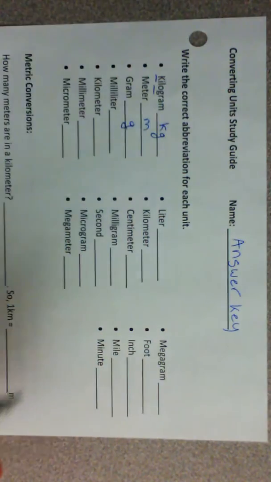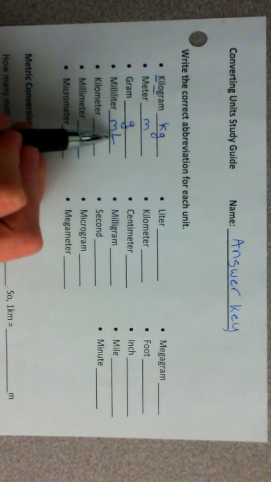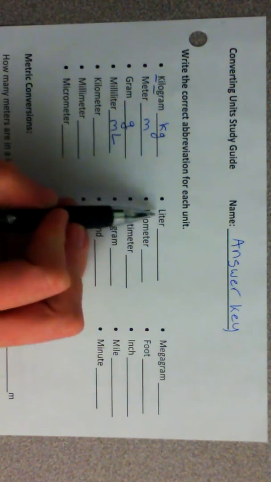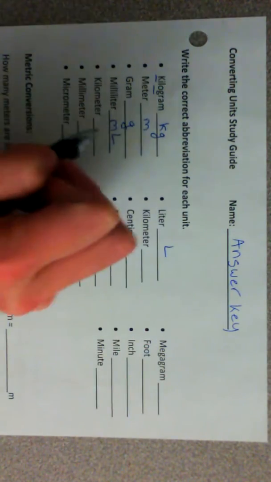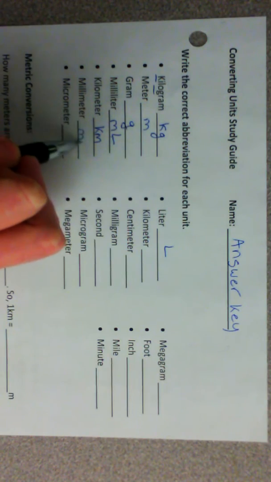So for example, kilogram is kg. Meter is just one little m. Gram is a little g. Milliliter gets a little m for milli and a big L for liter, because if you look over here, liter is big L. Kilometer is km. Millimeter gets two little m's.